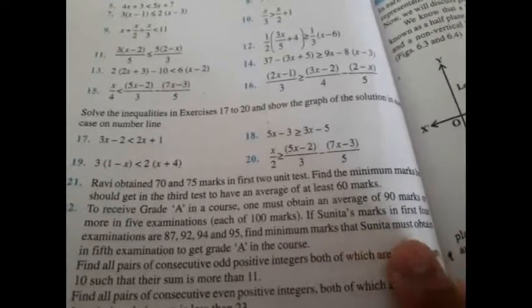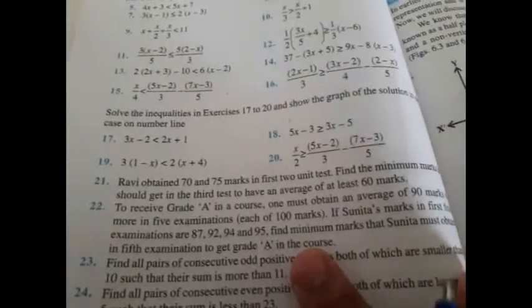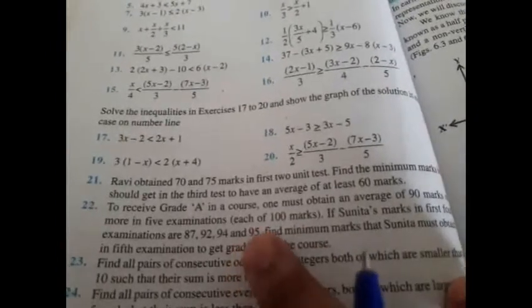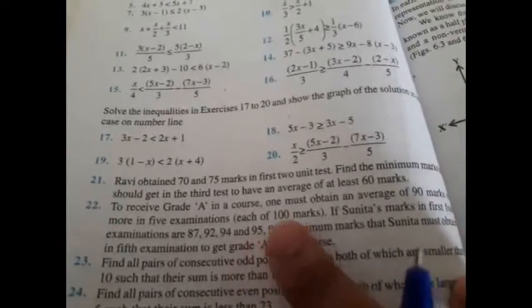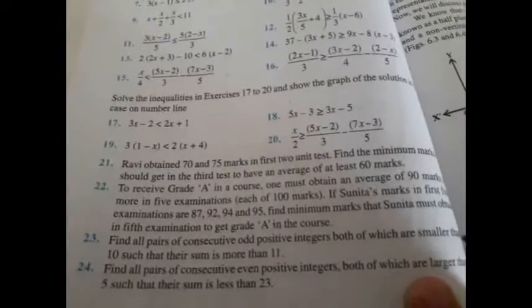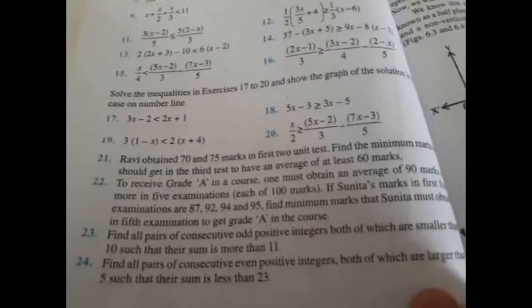And the minimum fifth examination mark, they asked. So how will you frame your inequality? 87 plus 92 plus 94 plus 95 plus x divided by 5 should be greater than or equal to 90. Yes, hope you can solve this problem on your own. I am leaving this as homework. Let us move on to the next question.